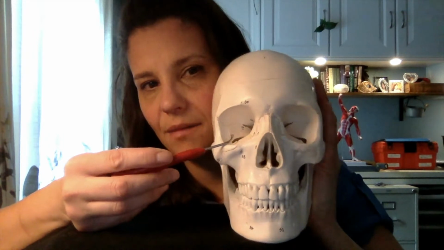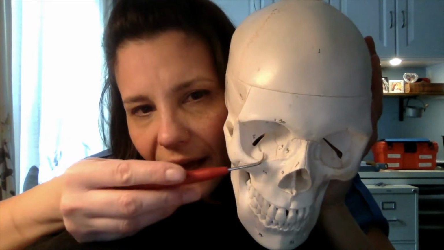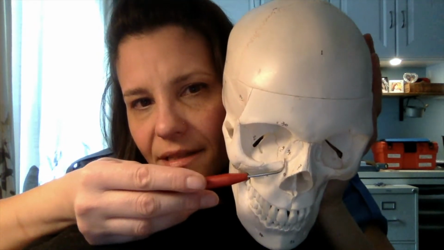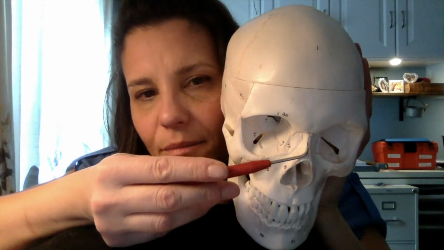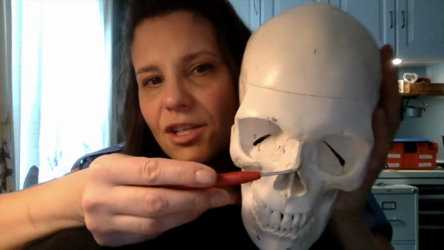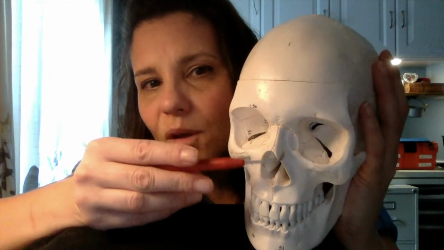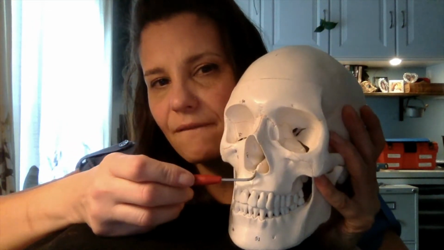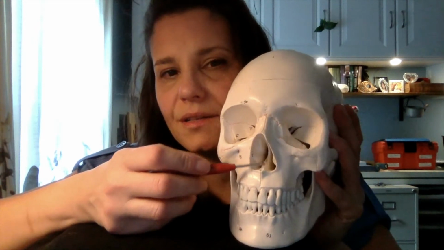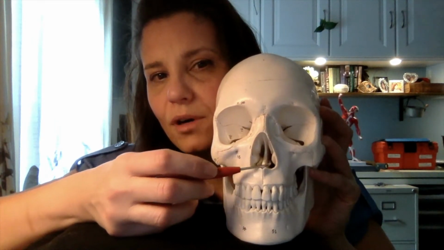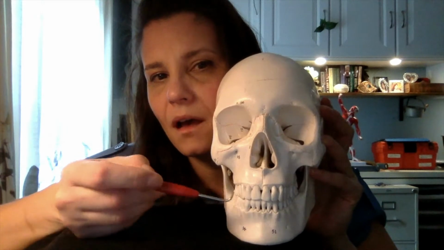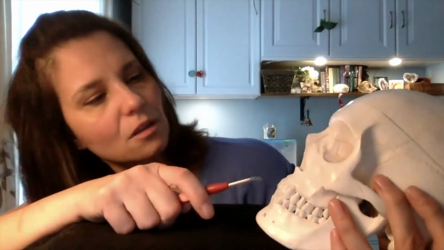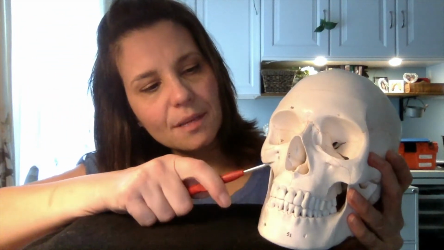It comes up a little bit into the eye back here, and it's going to meet up with the nasal bones. These are two nasal bones, one on each side there. We got that? Okay, nasal bones. All right. Over here is the vomer. Back here, can you see that in there? That's our vomer. You'll also notice that there is a suture that separates the right maxilla from the left maxilla.